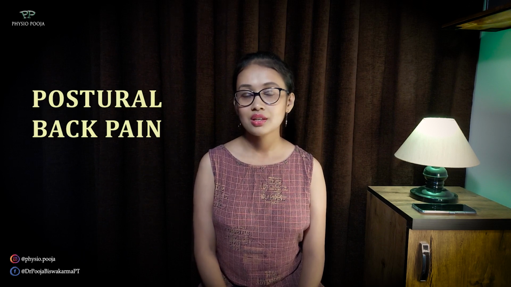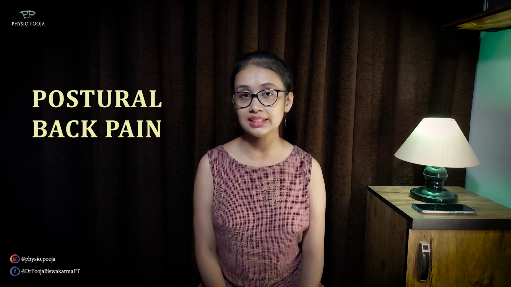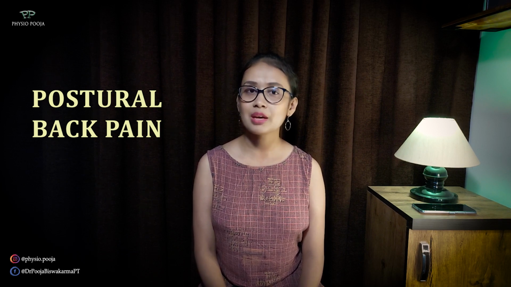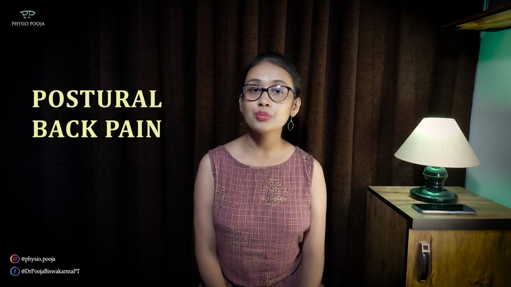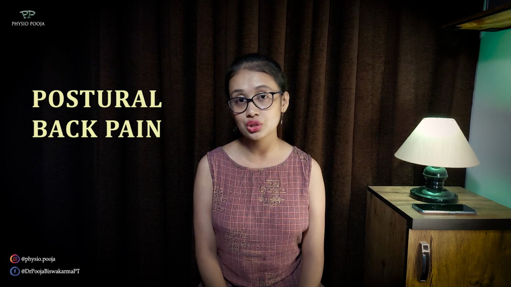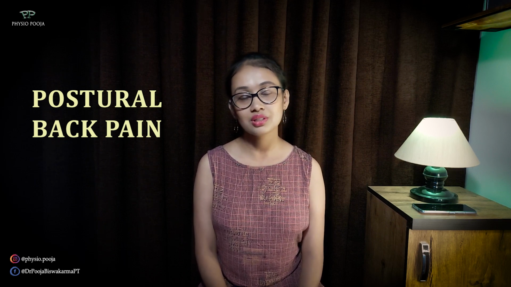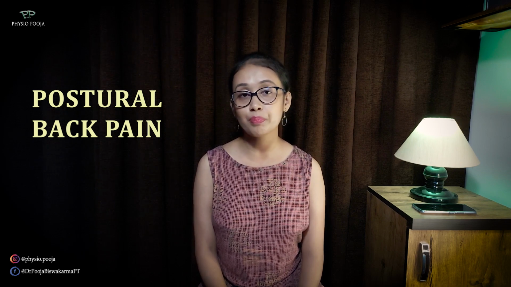Moving on to next, postural back pain. So this is one of the commonest complaints of a pregnant lady, that she is having back pain. So why does this postural back pain occur? It happens again because of the laxity of the joint. Due to hormonal effects in the connective tissue during pregnancy, the joints become lax, due to which the back pain occurs. Also because of the change of the posture.